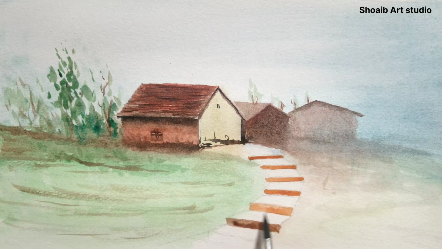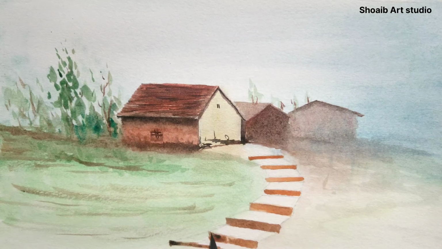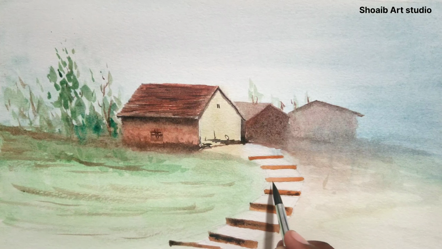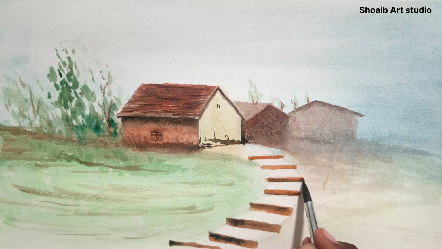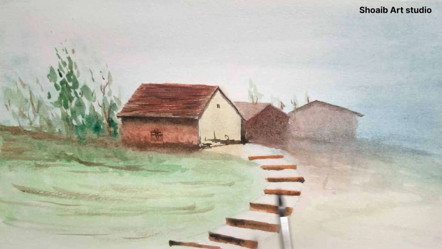You can observe the depth part here. As I make the step dark, it is looking more beautiful and it is giving us the deep look. Like this, so much beautiful, I think. One more layer to each step. Oh, a little bit more dark, sorry.